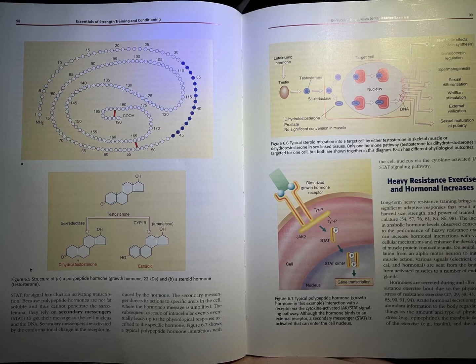On neural stimulation from the alpha motor neuron to initiate a muscle action, various signals, electrical, chemical, and hormonal, are sent from the brain and from activated muscles to a number of endocrine glands.